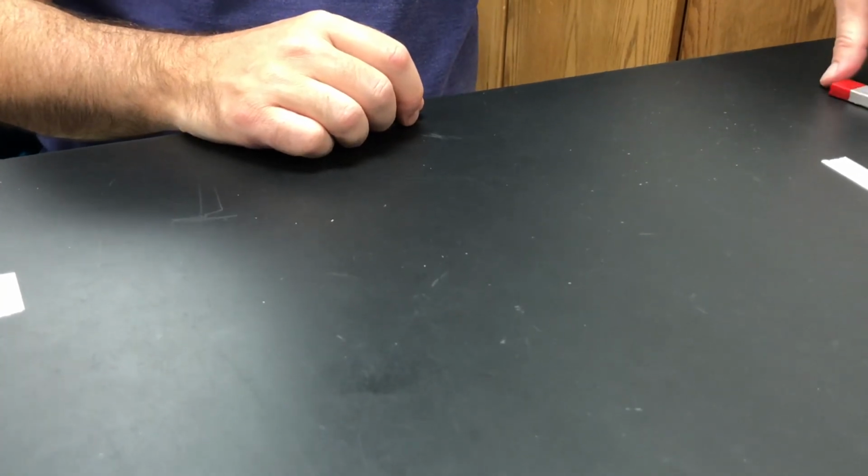Right, everybody. So here is video 2 for activity 3. Why is lightning so much bigger than a spark from a Van de Graaff generator? This time, we're looking at factors that affect the magnetic potential energy.